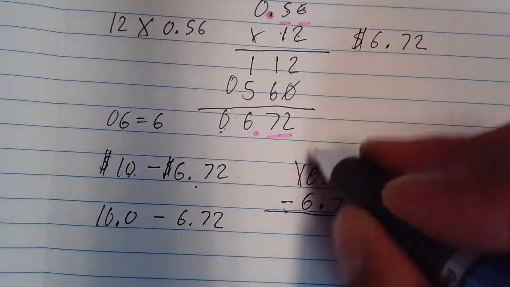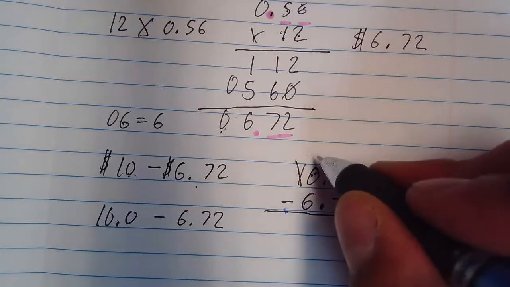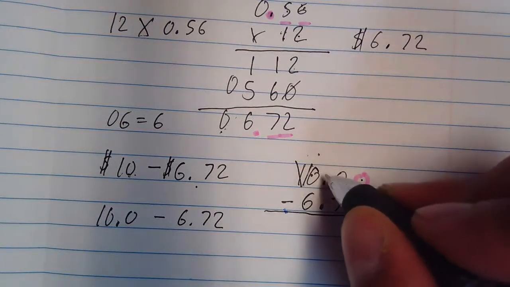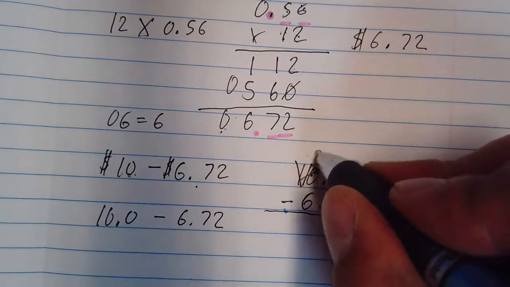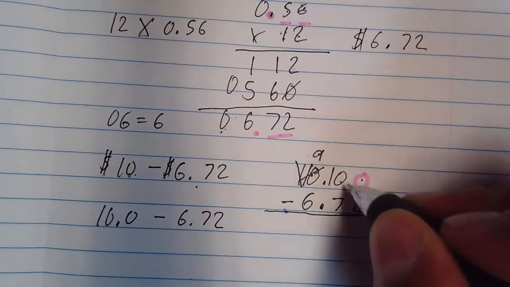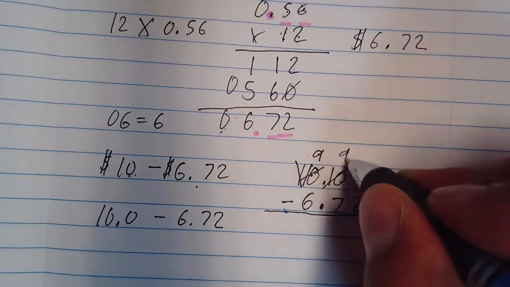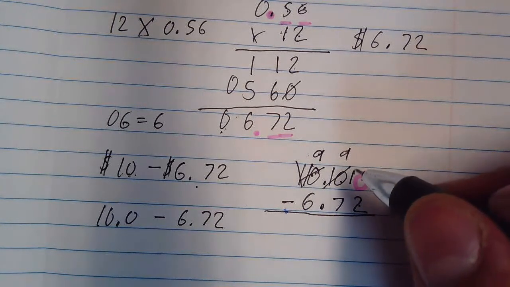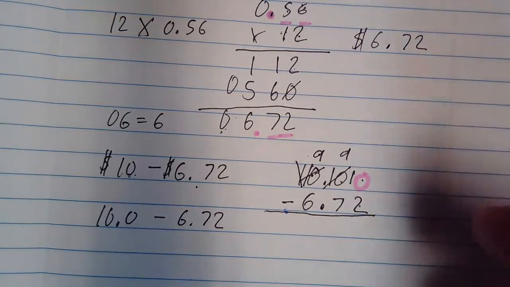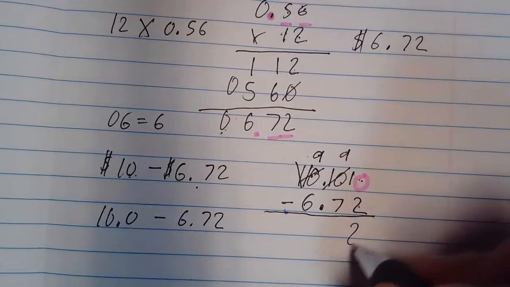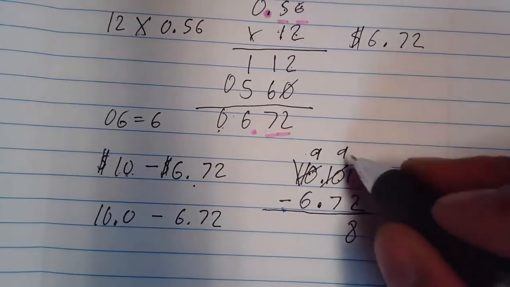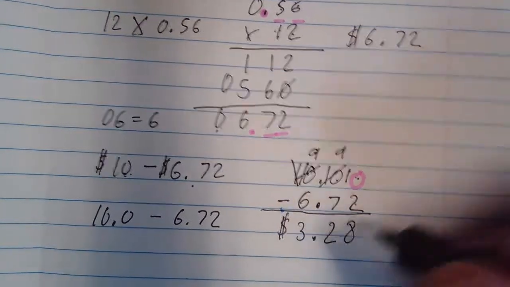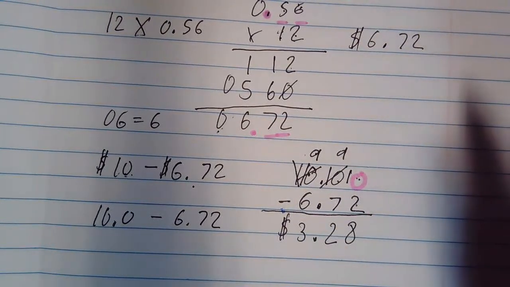Okay. 1 minus 1 is 0. So there's a 1 there, right? But I'm taking 1 away. I'm left with 9. The 1 goes there. But I'm regrouping. Left with 9 there. You put a 1 there. Again, guys, if you don't know how to subtract, I'm sorry. Really not much I can do for you at this point. 10 minus 2 is 8. All right. 9 minus 7 is 2. 9 minus 6 is 3. So he's going to get $3.28 back.